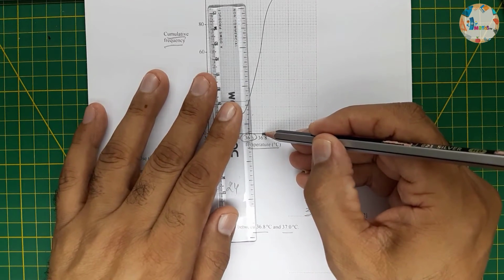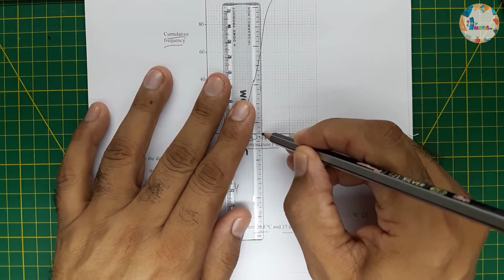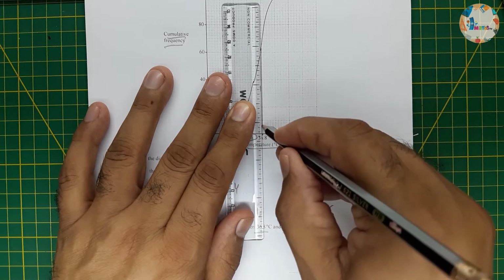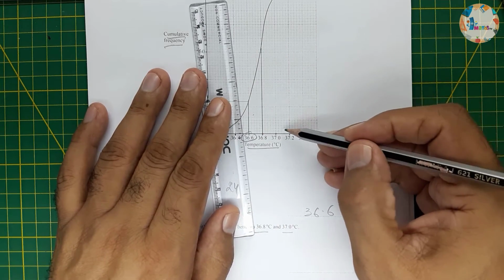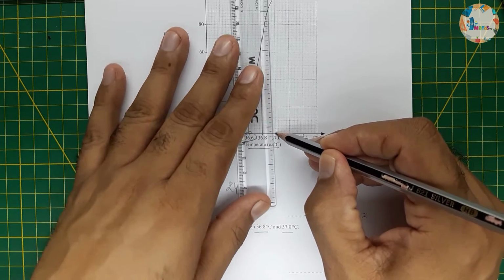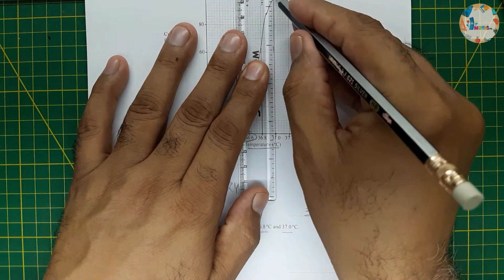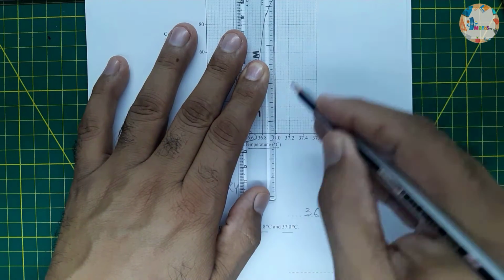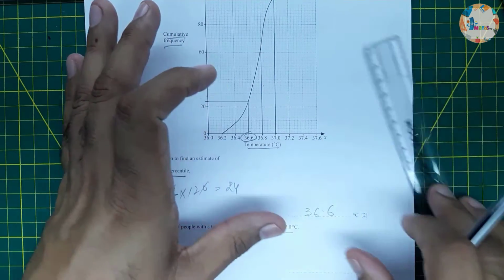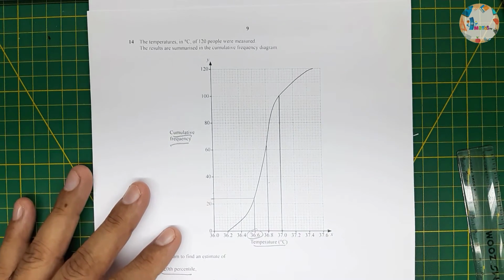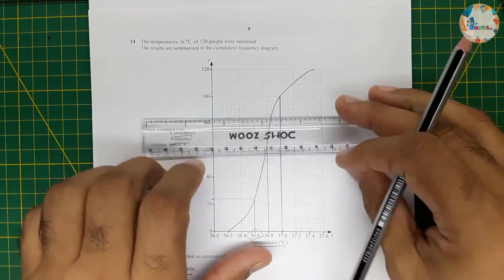For 36.8 is this reference which we can draw over here, and 37 is basically this reference which we have taken, and we can basically check this.